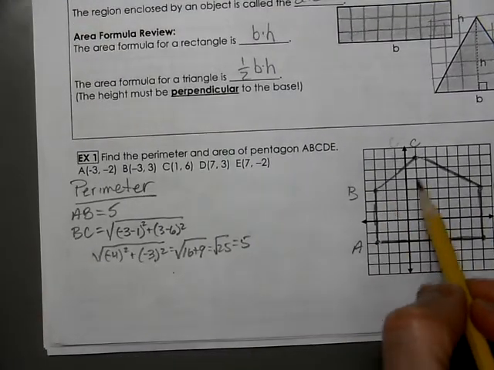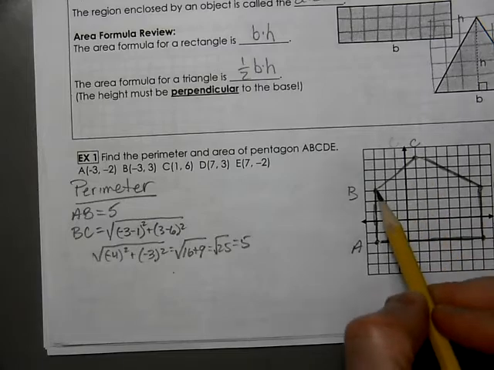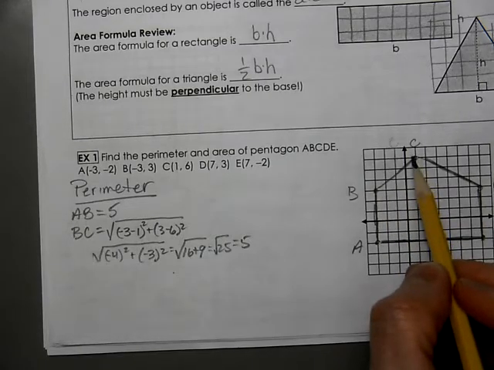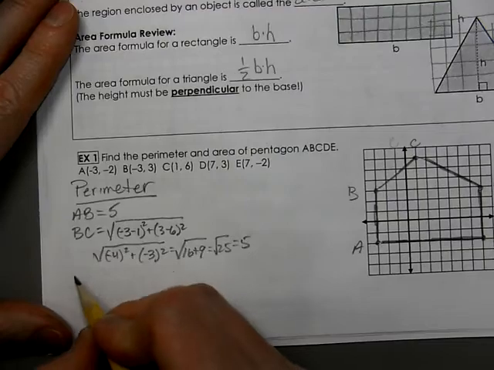So that was a Pythagorean triple of 3, 4, and 5. CD.